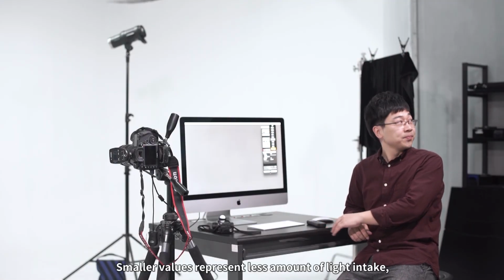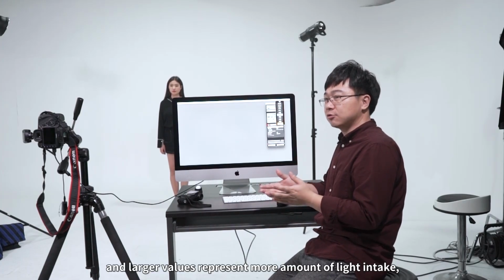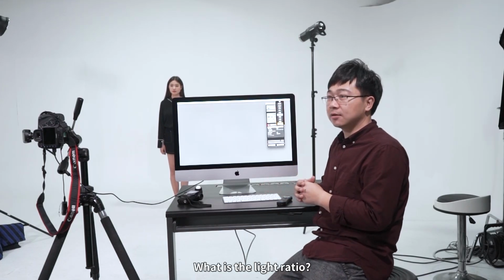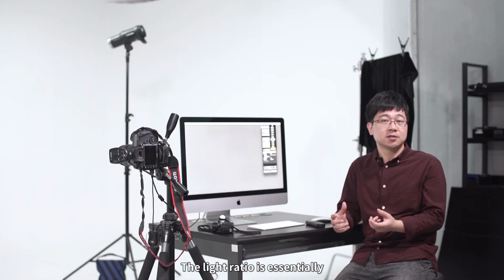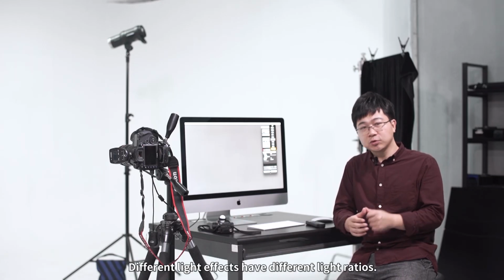Smaller values represent less amount of light intake, and larger values represent more amount of light intake, for which the light ratio comes about. What is the light ratio? The light ratio is essentially a certain ratio presenting the changes between light and shade. Here, we define the light ratio according to a series of parameters, such as 1-to-1, 2-to-1, 4-to-1, 8-to-1, and so on. To define the light, different light effects have different light ratios.